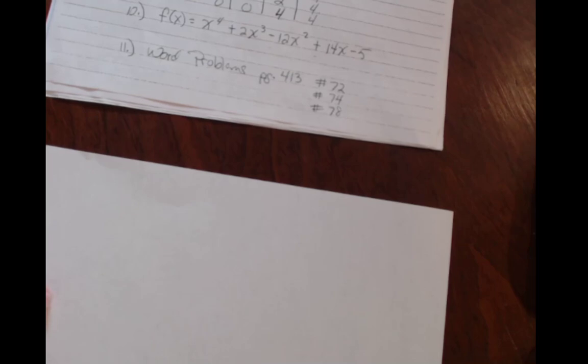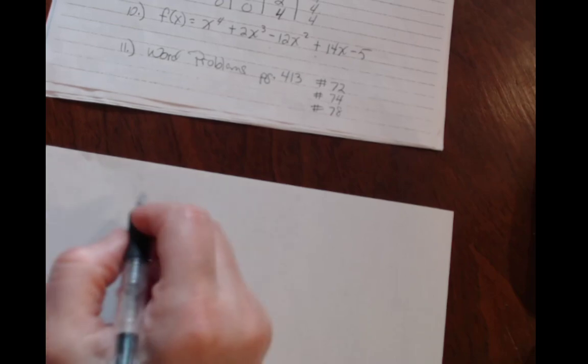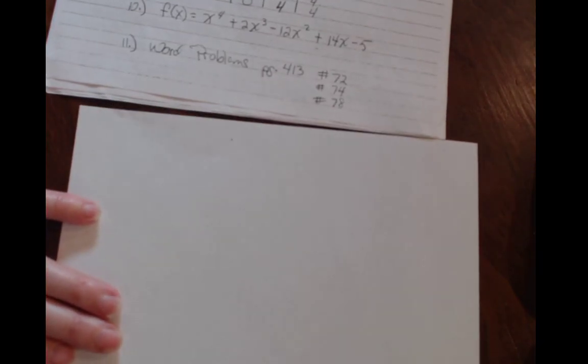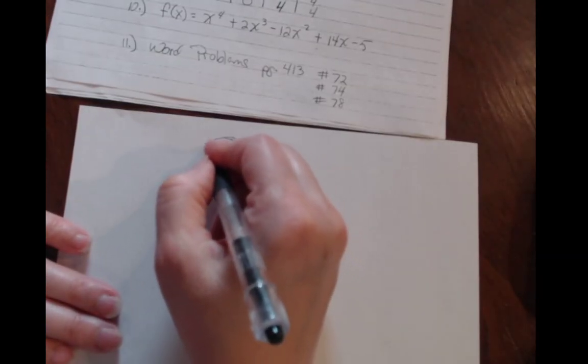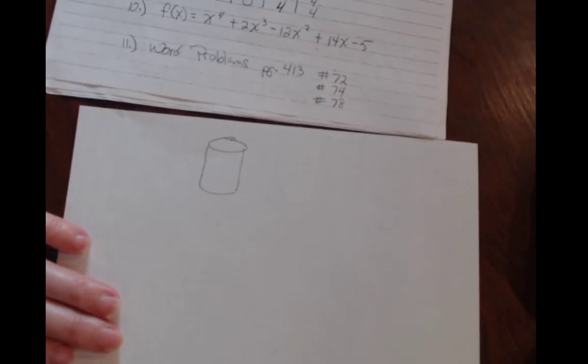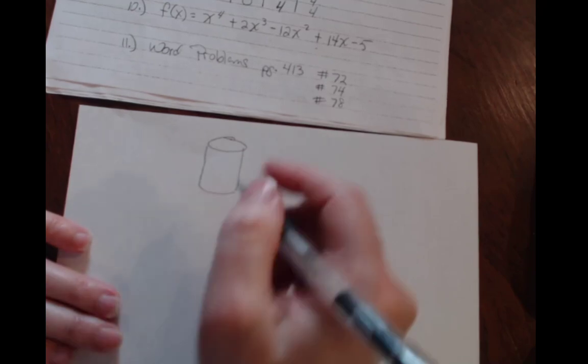For the following exercises, find the dimensions of a right circular cylinder. Okay, so a cylinder. I'm going to draw a little picture. There's our cylinder.